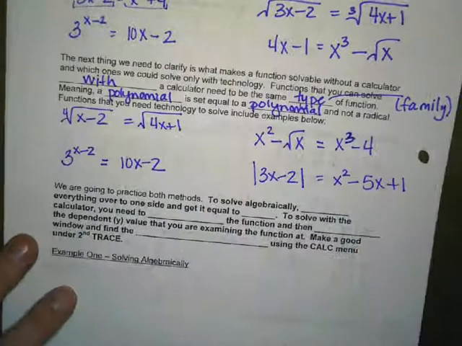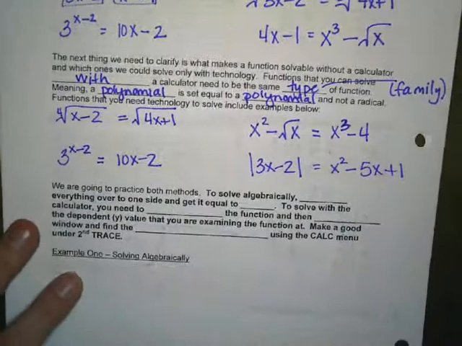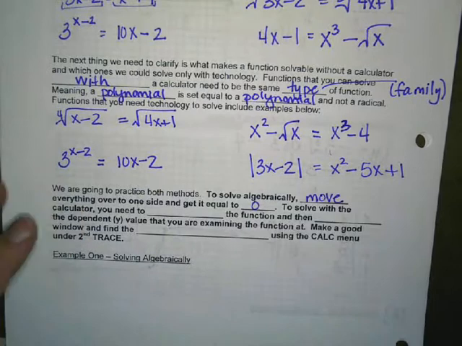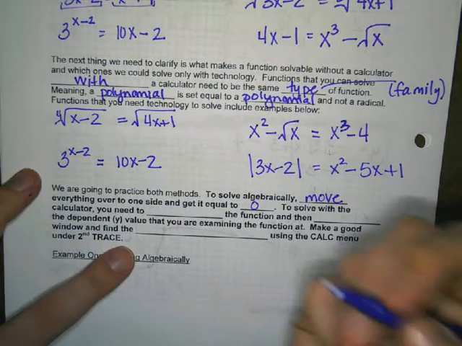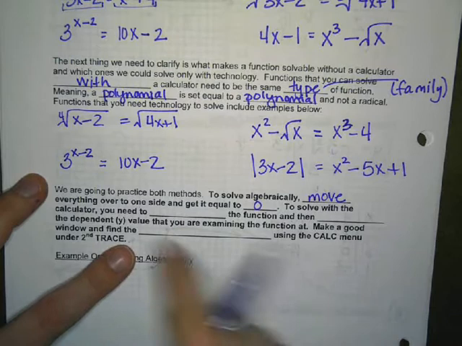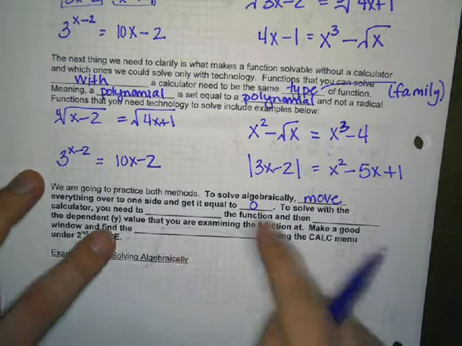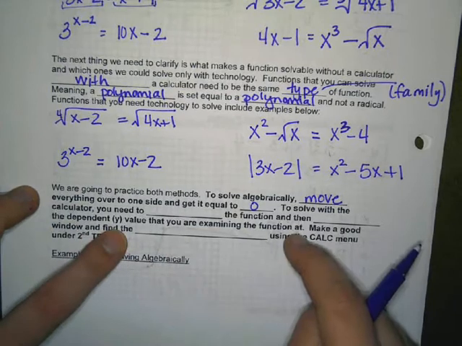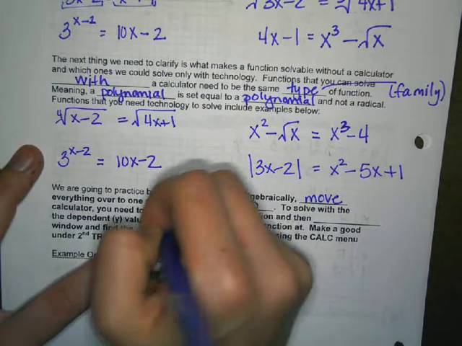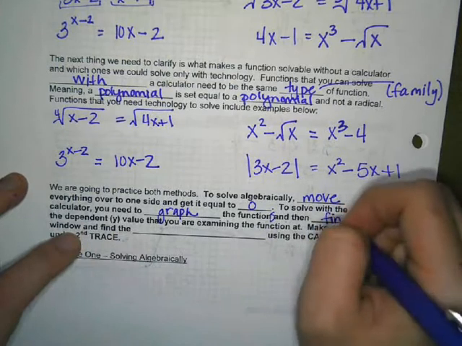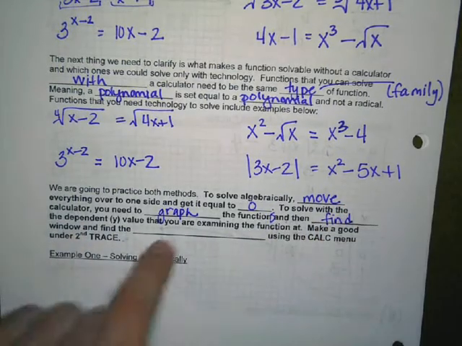All right, so we're going to practice both methods. To solve algebraically, you're going to move everything over to one side and get it equal to 0, just like we've done almost every other time we've solved an equation. To solve with a calculator, you need to... Oh, you need to graph the functions and then find the y value that you're examining the function at.